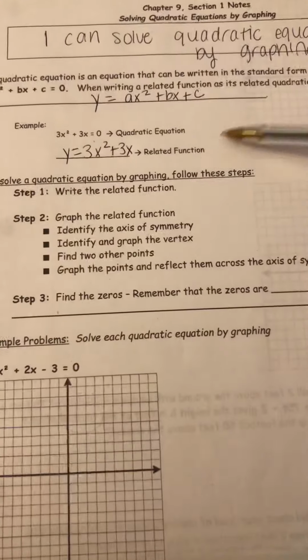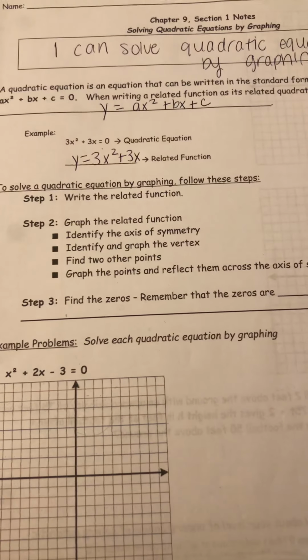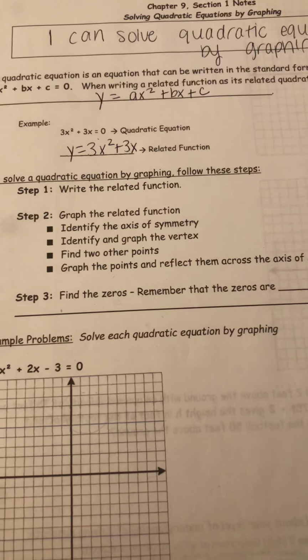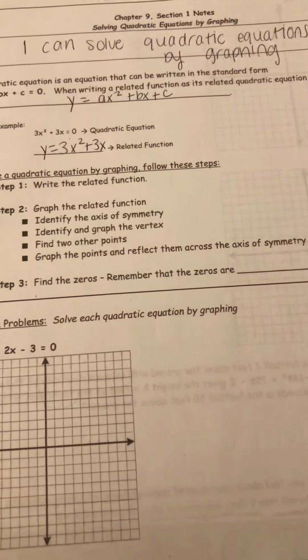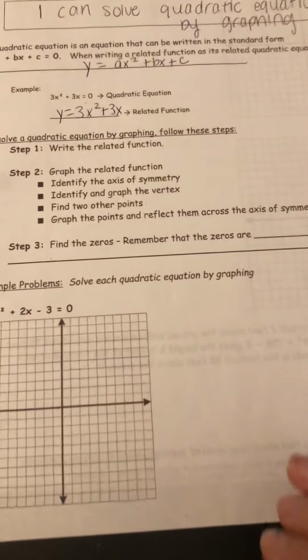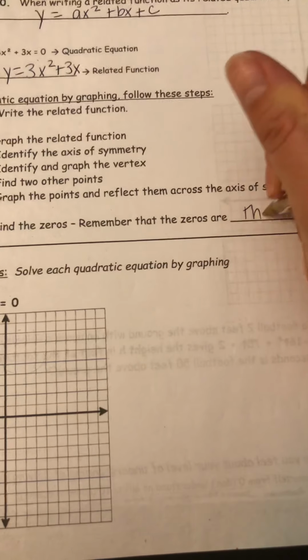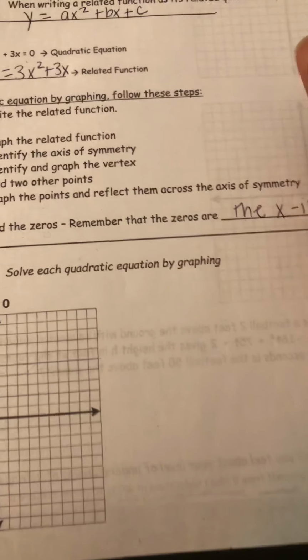Okay, and then these are the steps that we're going to follow. We write the related function, and then we graph by identifying the axis of symmetry, finding the vertex, graphing two other points, and then reflecting. And then our final step is to find the zeros. And remember that the zeros are just the x-intercepts, and they're also the solution, or solutions, depending on if you have more than one.